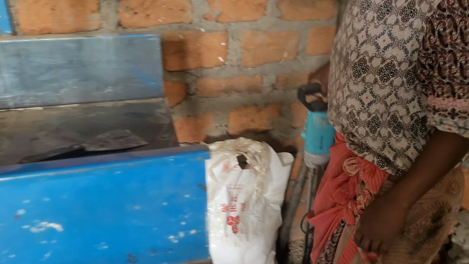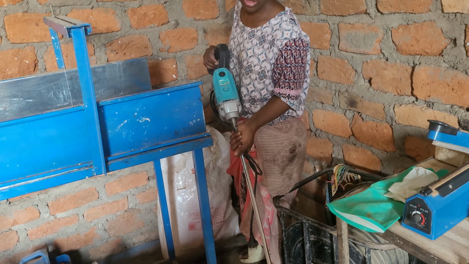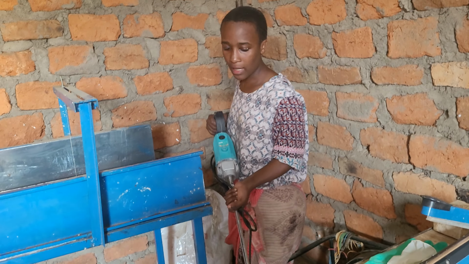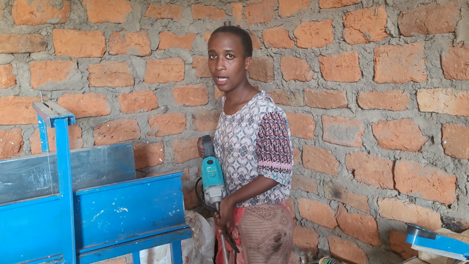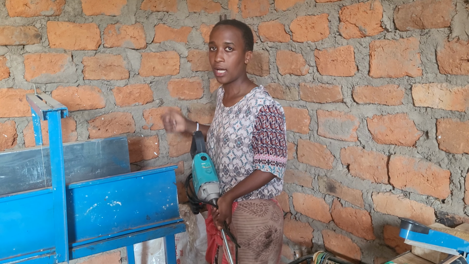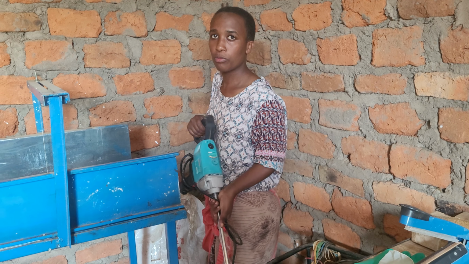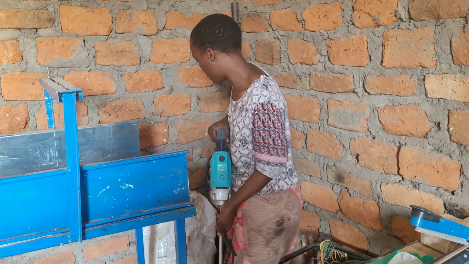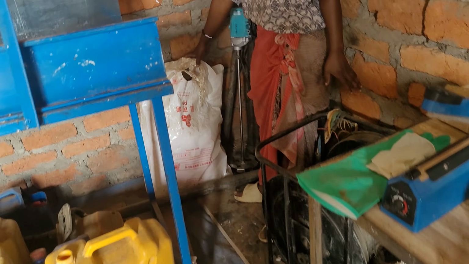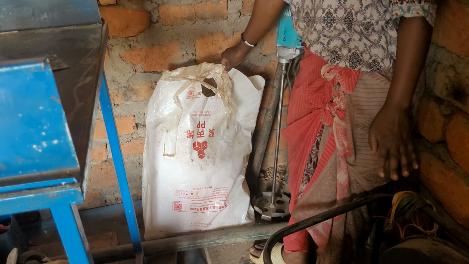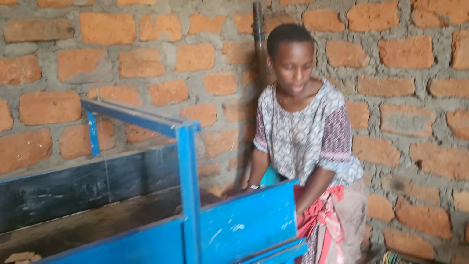This is the mixer. The mixer is plugged into electricity, then it is used to mix the mixtures. Remember, you cannot mix them by hand; your arms can get harmed. We also cannot use wood because our soap will get that, and we want it to be clean. And this is where we keep our sodium hydroxide, the acid we use when making soap.